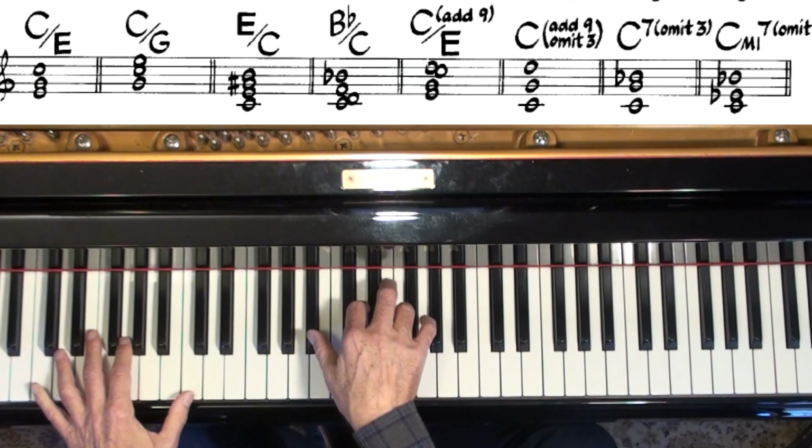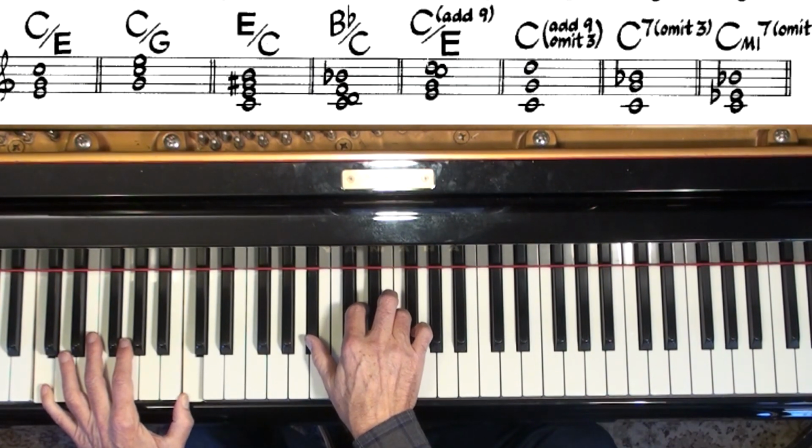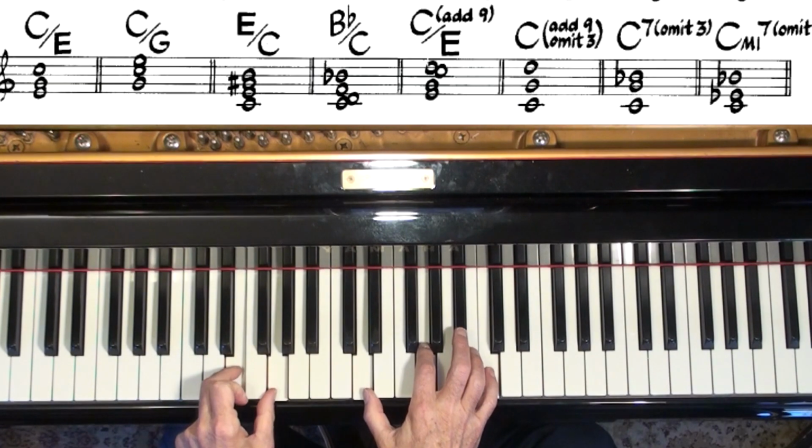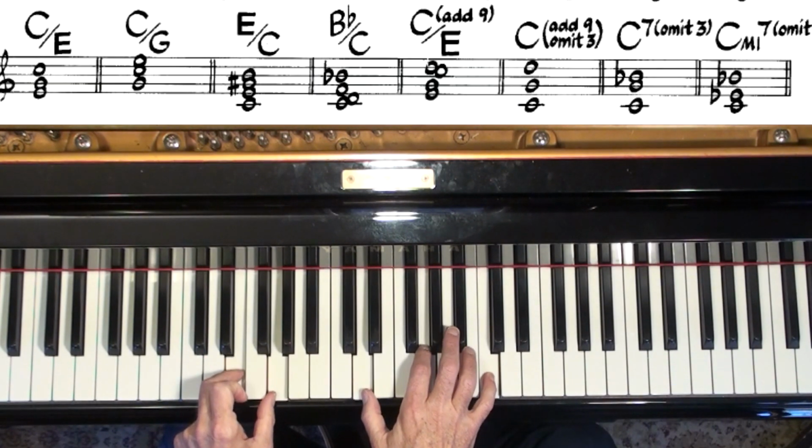B flat over C, you know, that's the suspended chord, the 11th chord, the G minor over C, B flat over C, B flat major over C. I like to see it like this, B flat over C, or C11, or C sus. That's all I want to see. C over E. I already added the 9 in there before. Okay.